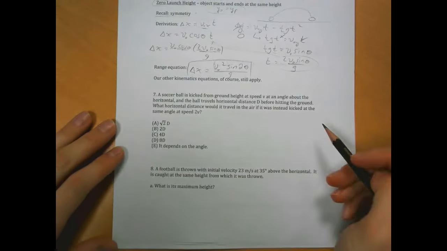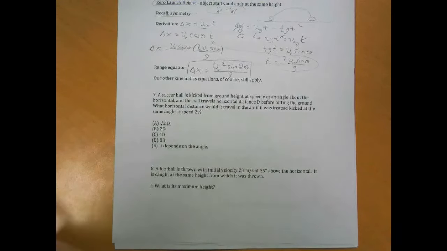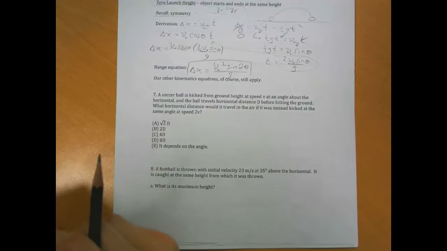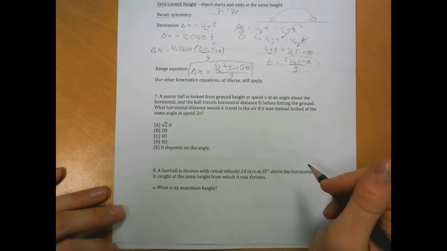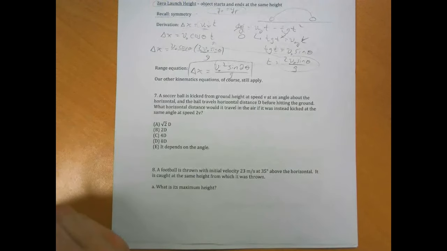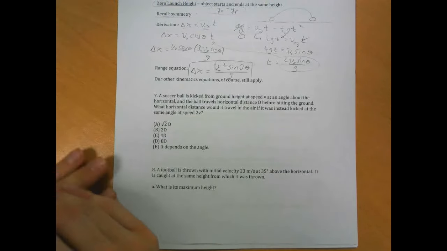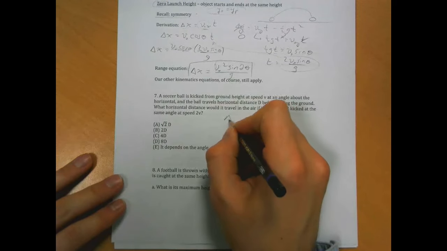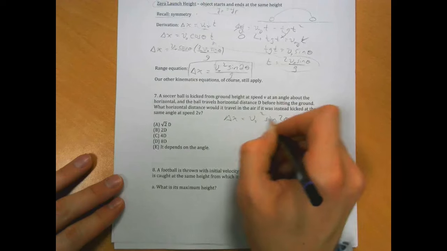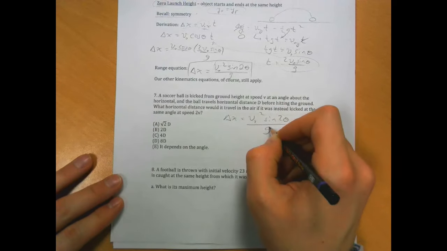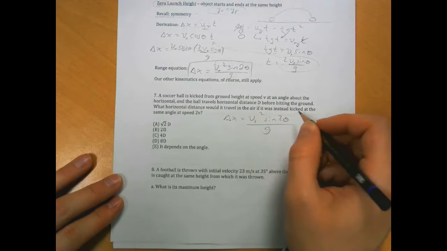So here are some example problems. Soccer ball is kicked from ground height at speed v at an angle above the horizontal. The ball travels horizontal distance d before hitting the ground. What horizontal distance would it travel in the air if it was instead kicked at the same angle at speed 2v? Well, we can consider this in terms of the range equation because we know the angle is the same and g, of course, is the same.